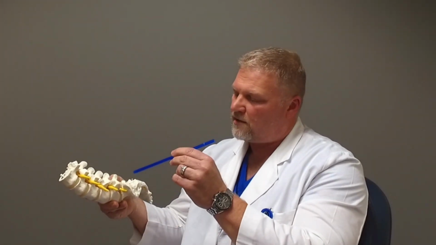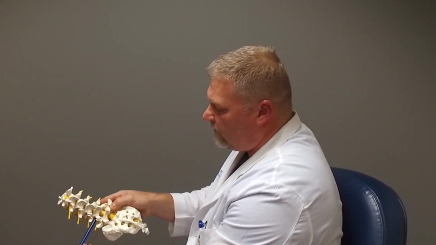Transforaminal endoscopic discectomy is a procedure where we remove herniated disc material to decompress neural elements to relieve leg pain. Typically, it's done with a tubular retractor that's inserted through the natural opening in the side of the spine called the foramen. That allows us to enter the spinal canal and remove disc material off of the nerves, pretty much anywhere from about the second thoracic level down to L4. That procedure is performed with the patient awake under monitored anesthesia care.